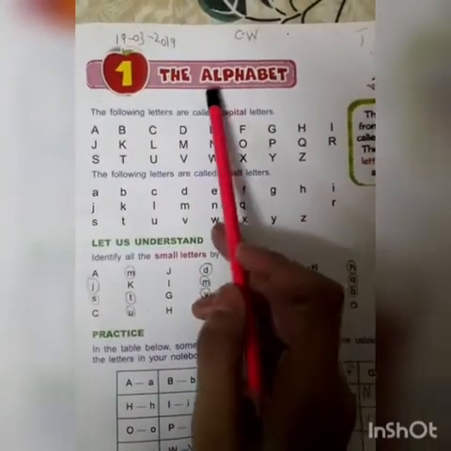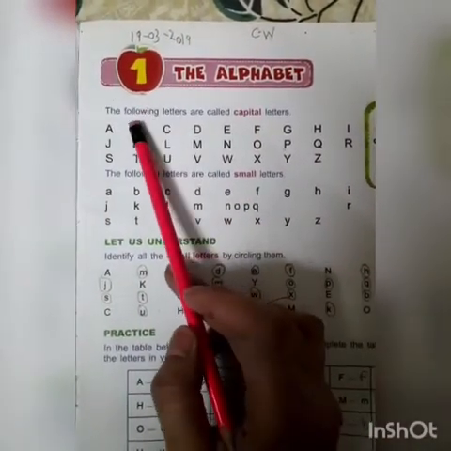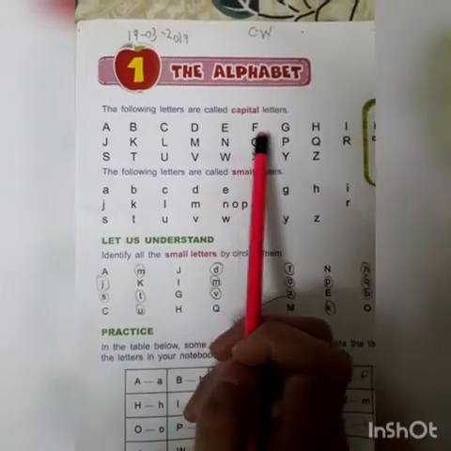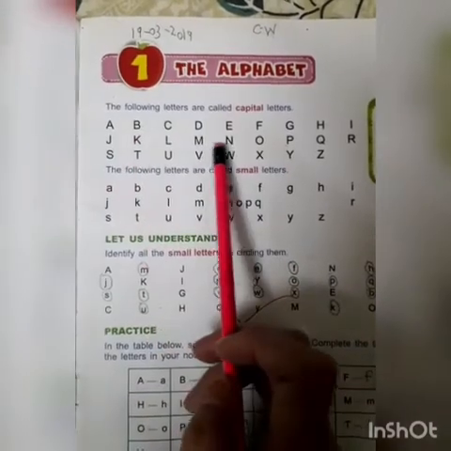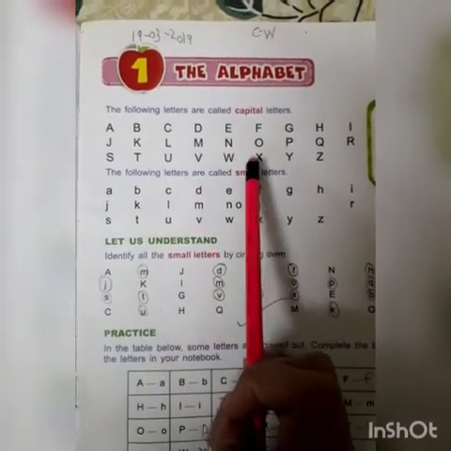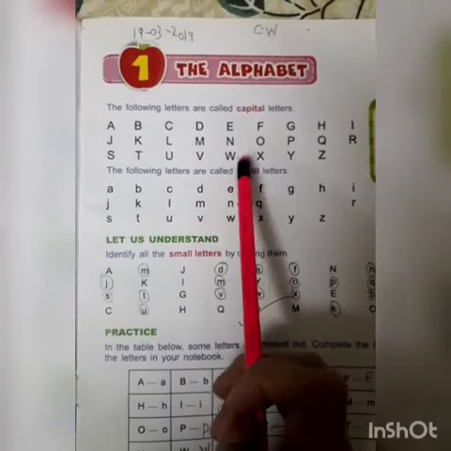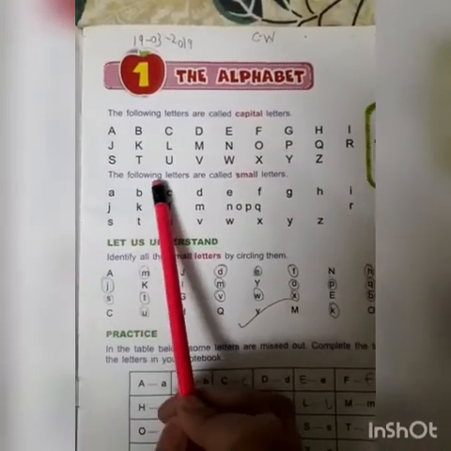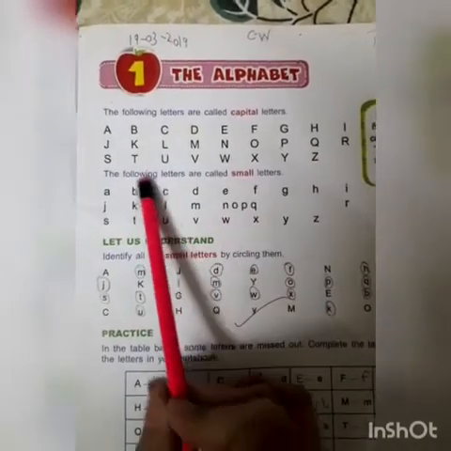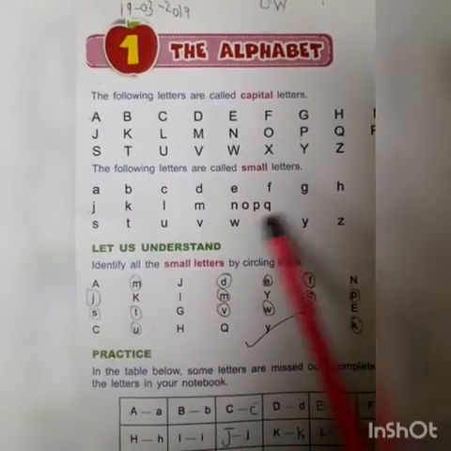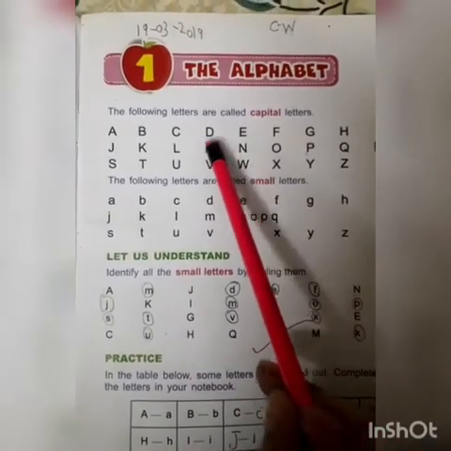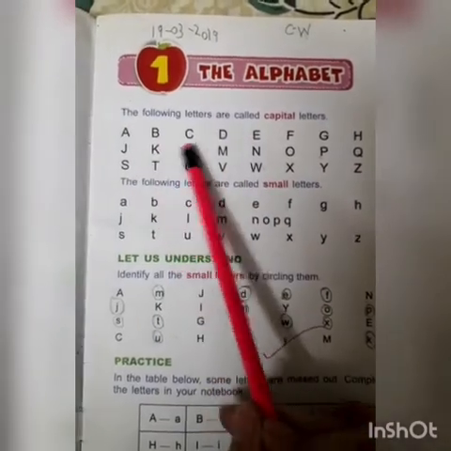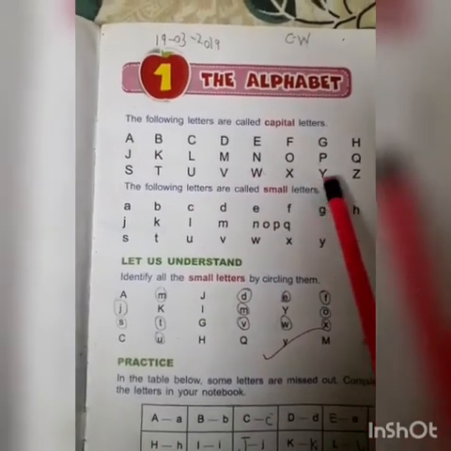Today our topic is the alphabet. The following letters are called capital letters: A, B, C, D, E, F, G, H, I, J, K, L, M, N, O, P, Q, R, S, T, U, V, W, X, Y, Z. These letters are capital letters. The following letters are called small letters, and these letters are called small letters. The letters from A to Z are called the alphabet, and there are 26 letters in the alphabet.